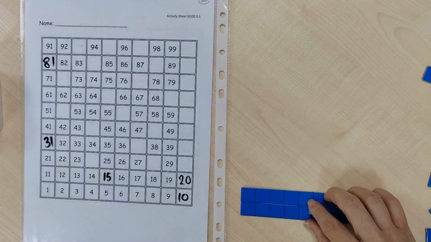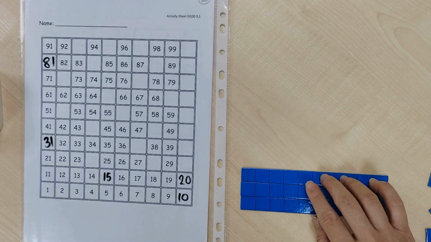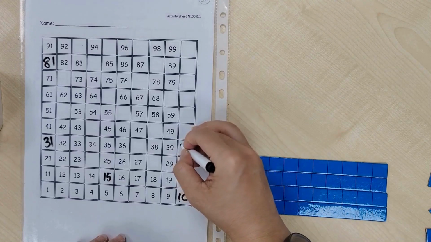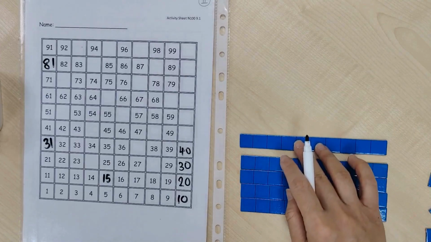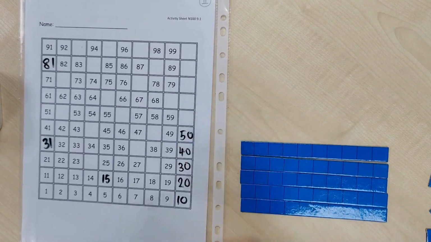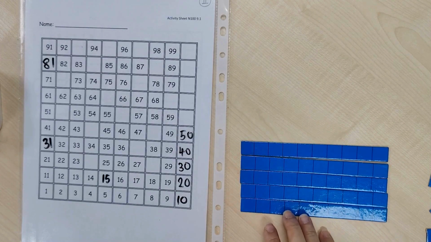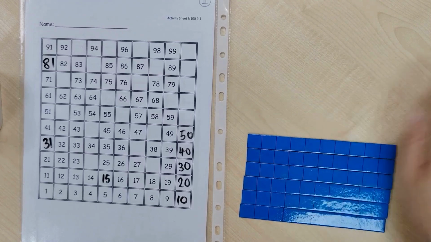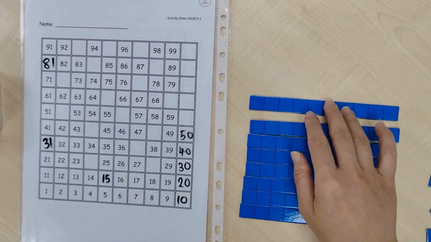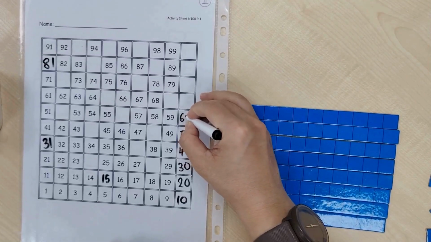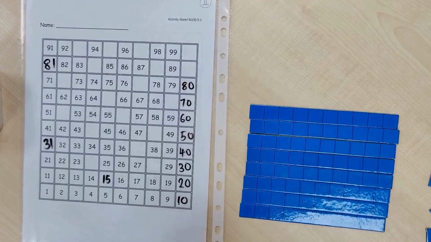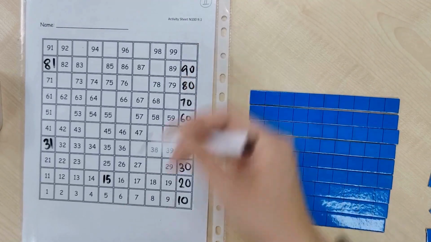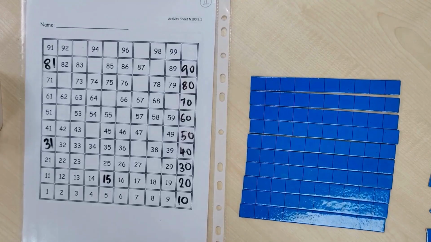10, 20, 30, 40, 50. That's 5 sticks of 10. 10, 20, 30, 40, 50, 60, 70, 80, 90, 100.